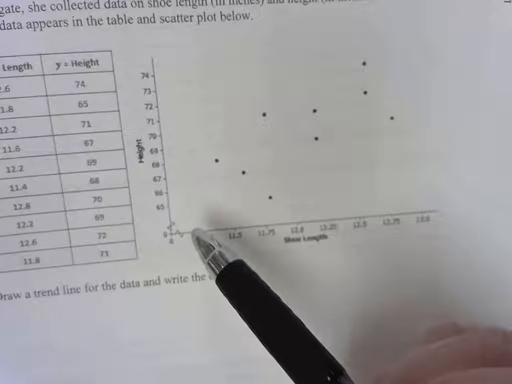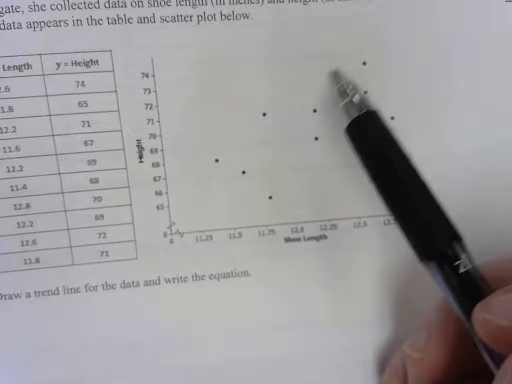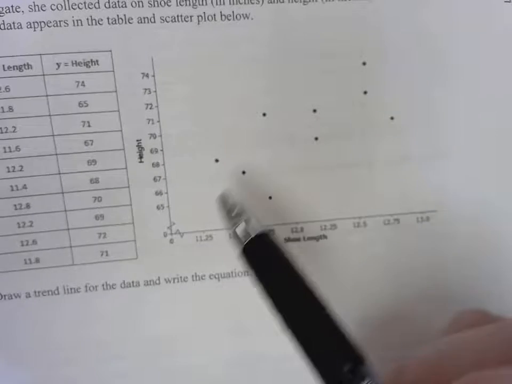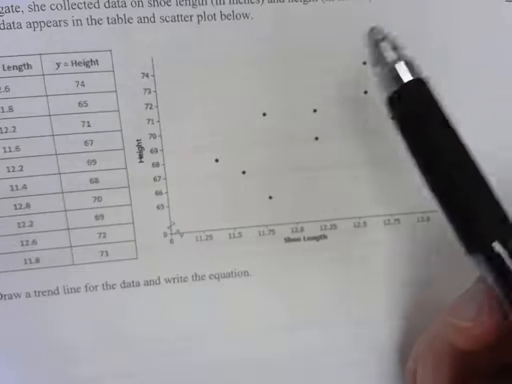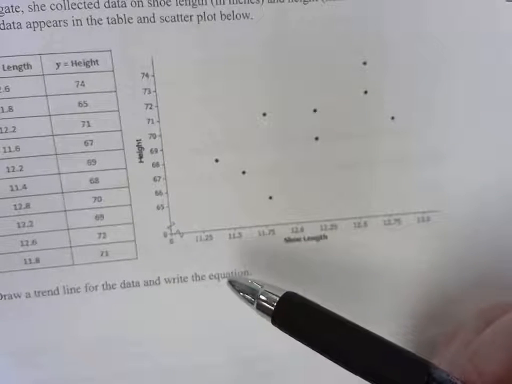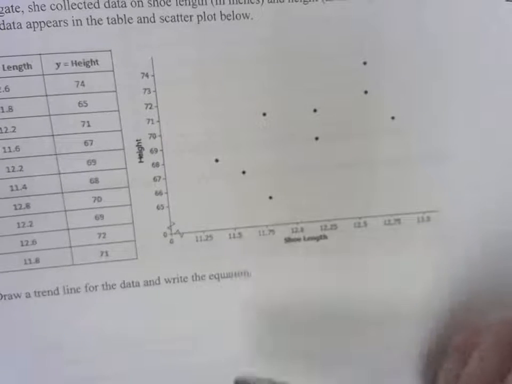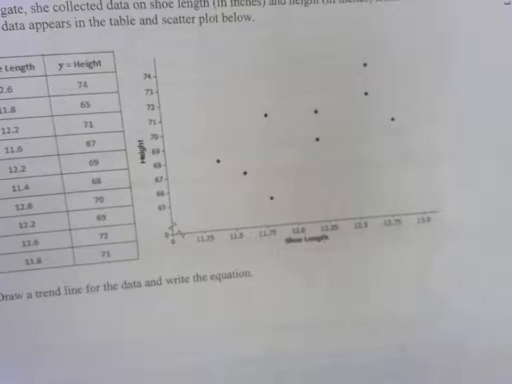Linear or non-linear? Kind of linear. It's not super strong linear, but it kind of has that straight line path sort of ish. Okay? So if it wants you to describe a scatter plot using how things are associated, linear, non-linear, positive, negative, and then strong and weak, this would be considered weak because the points are spread out. They're not all clumped together. Okay? So part 1, we're going to draw a trend line for the data and write the equation.